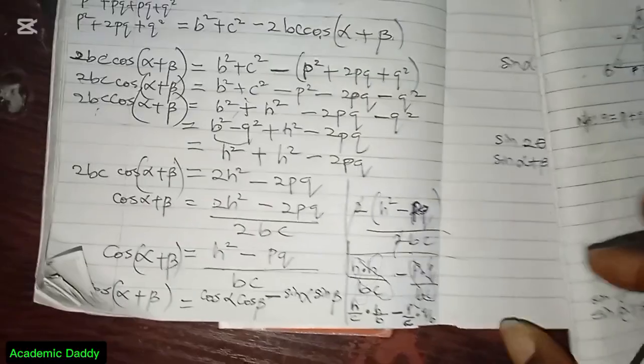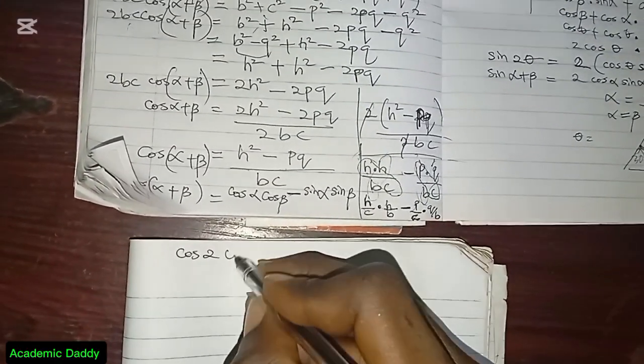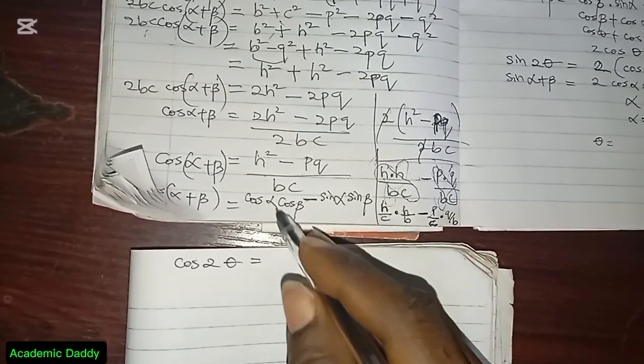And since alpha and beta are the same thing, we can move on to say that cos 2 theta is equals to cos alpha plus beta, they are the same thing as theta.